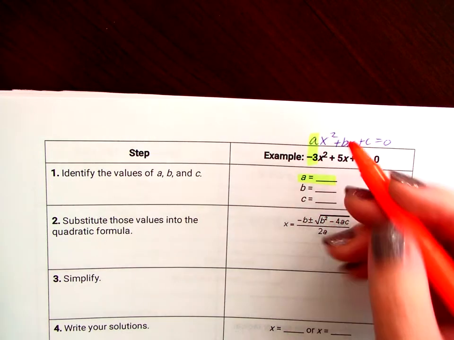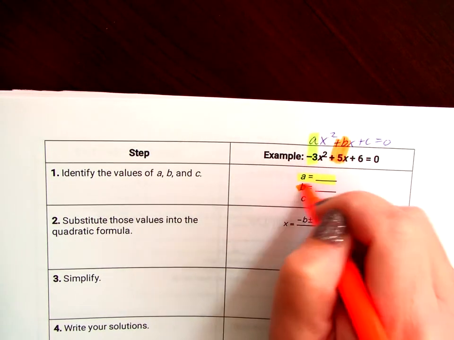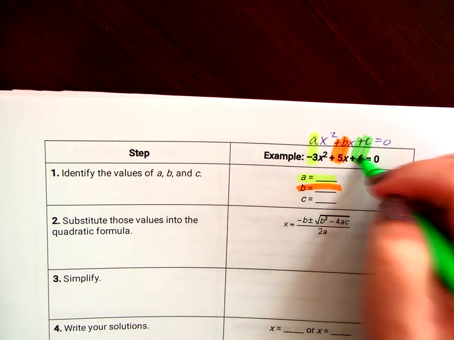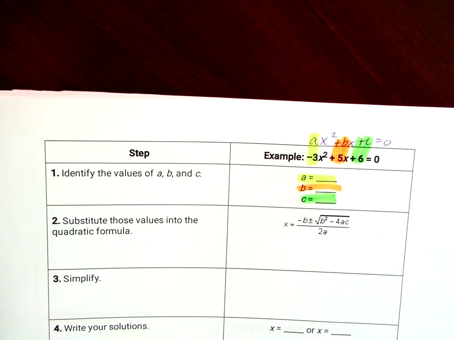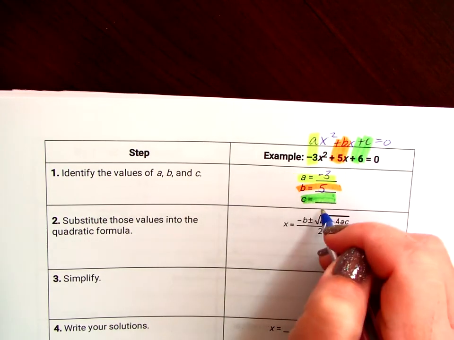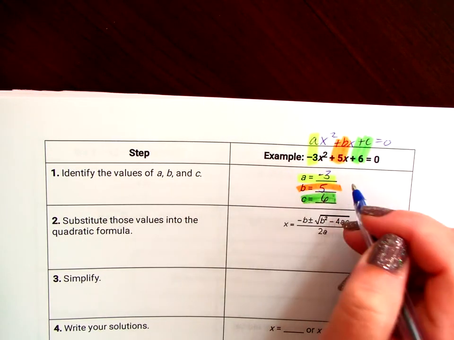My b term is right here. And my c term, or my constant, is at the end. So my a is -3, my b is +5, and my c is +6. The signs matter.